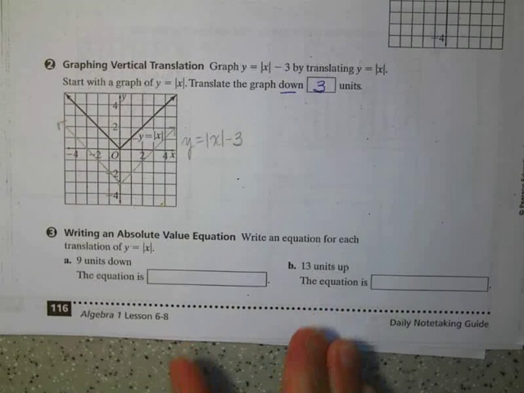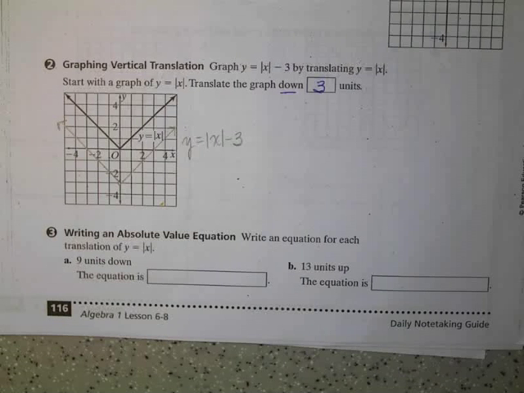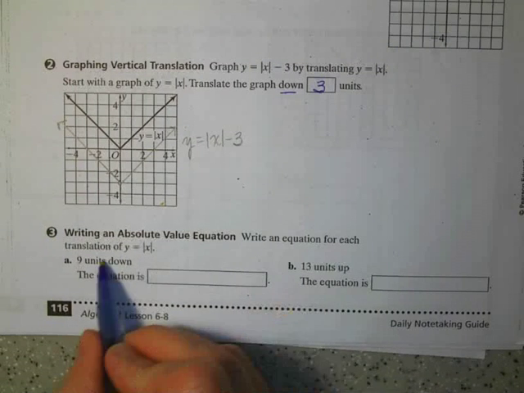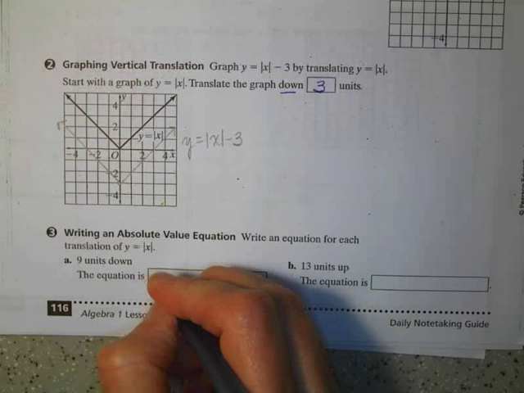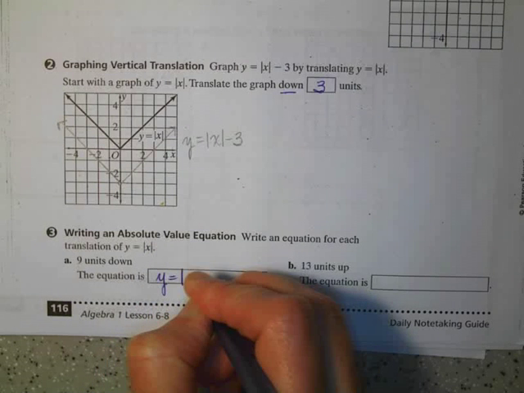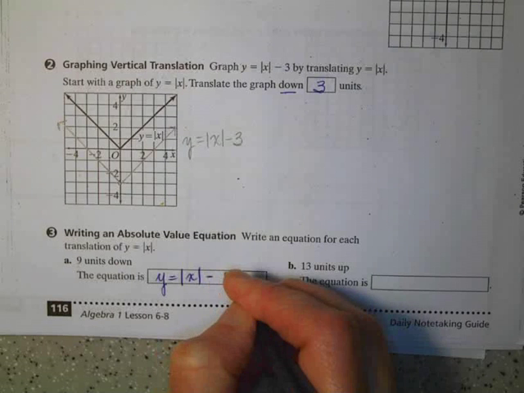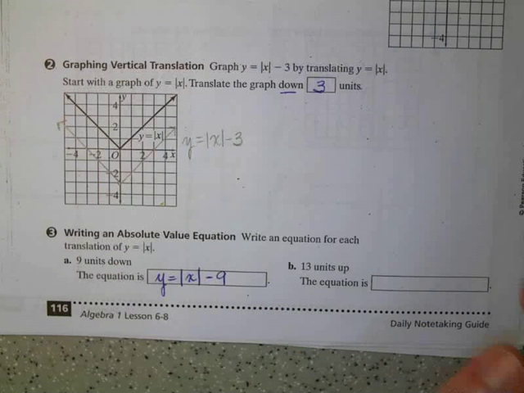Writing an absolute value equation. Write an equation for each translation of y equals the absolute value of x. So basically we're just going to start with y equals the absolute value of x. To show down 9, we would just say minus 9.